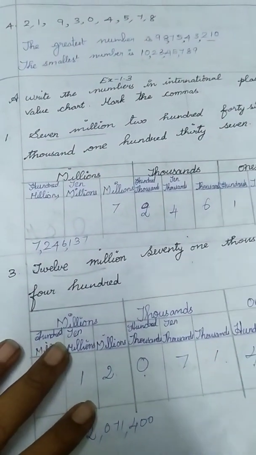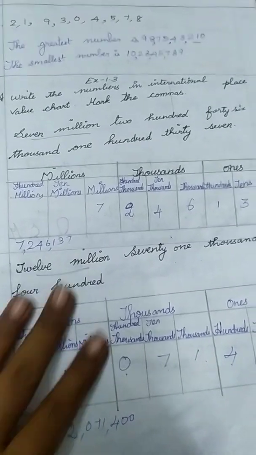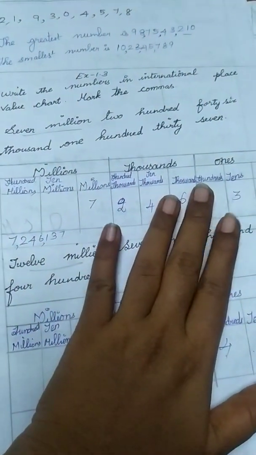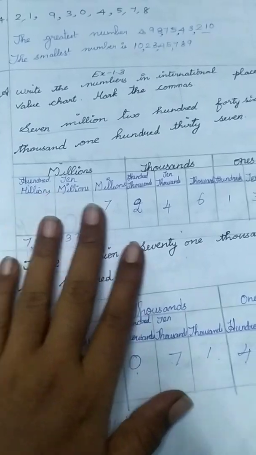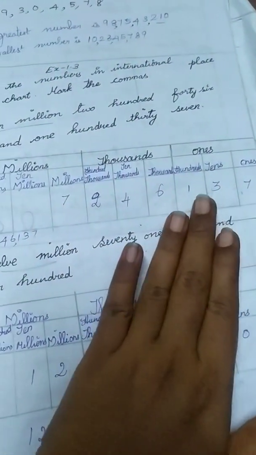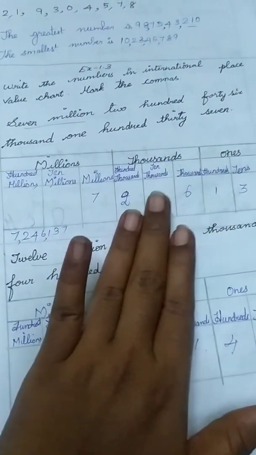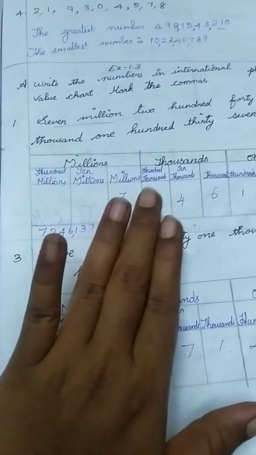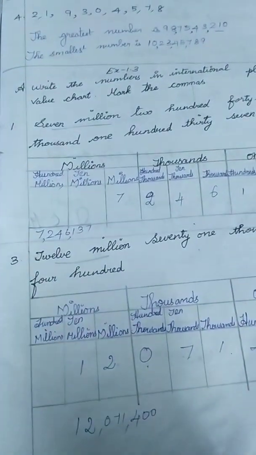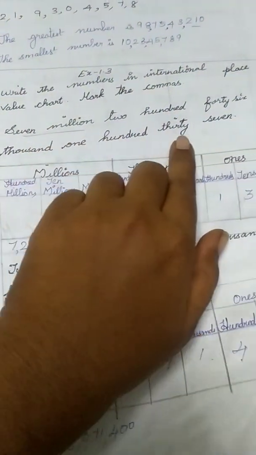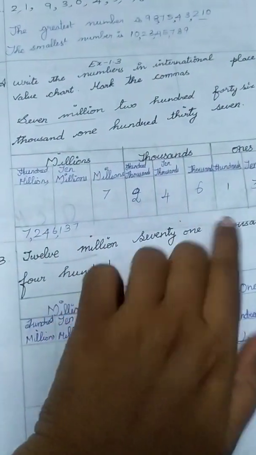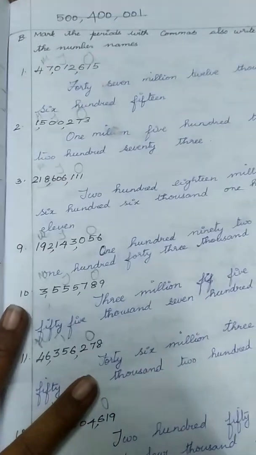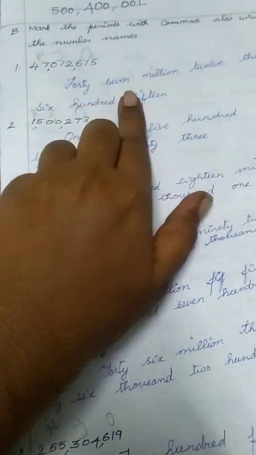Exercise 1.3 carries the international system. International system means your place value chart will have ones, thousands, millions. You will be having ones, tens, hundreds, thousands, ten thousands, hundred thousands, millions, ten millions, hundred millions. The same thing. They are given numbers in words. You are going to write it in terms of figures. Then given numbers, you are going to write its number name.